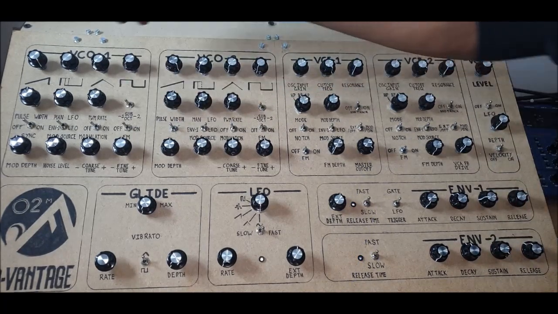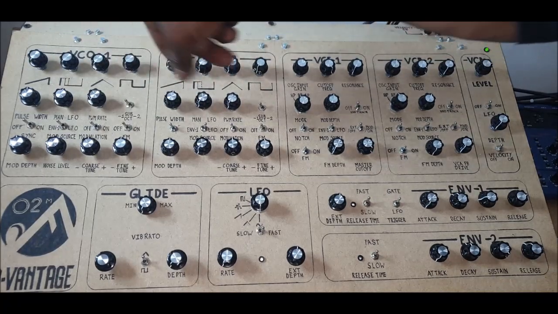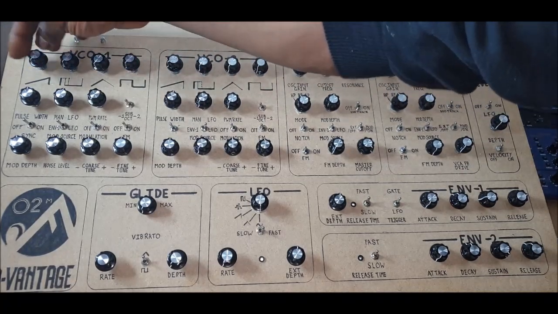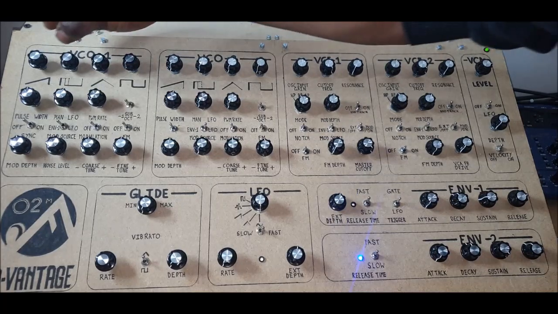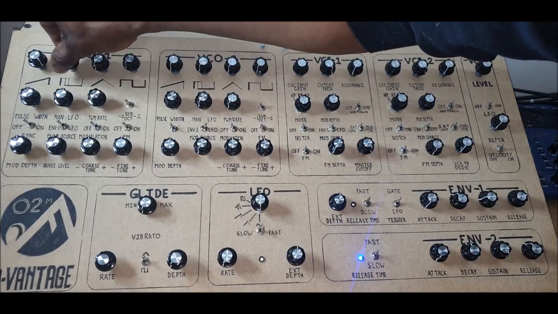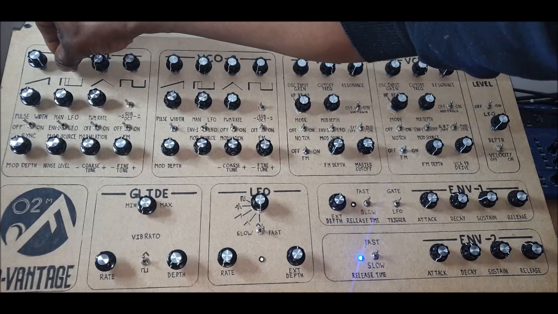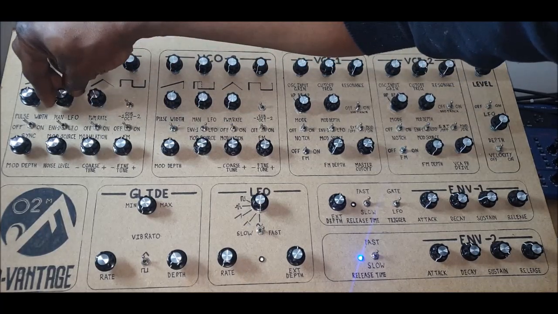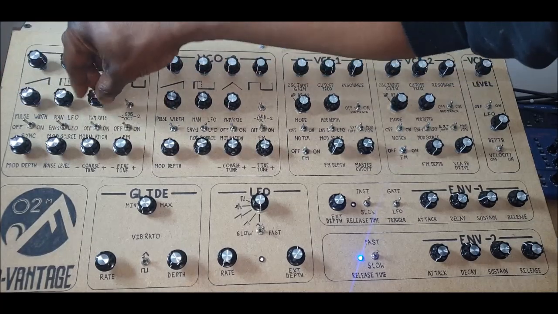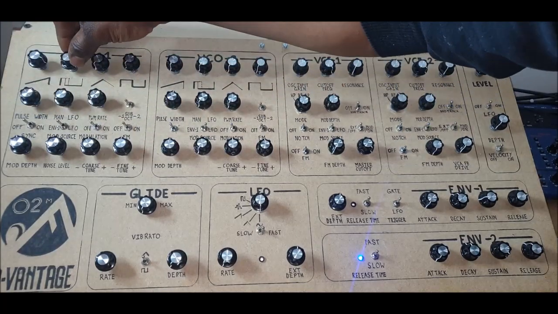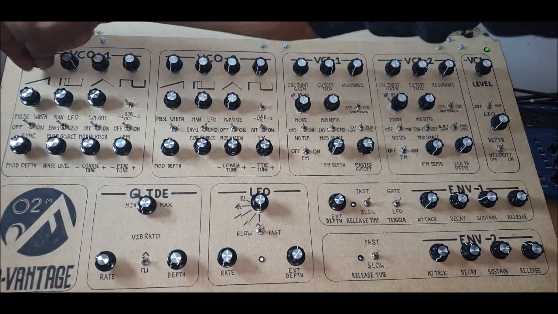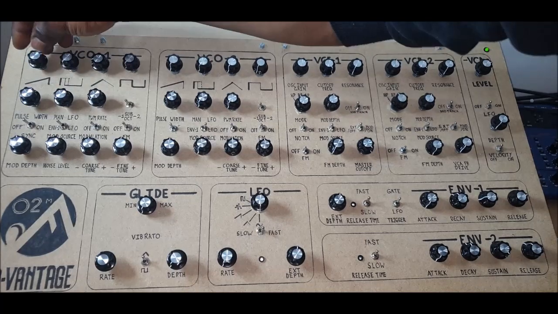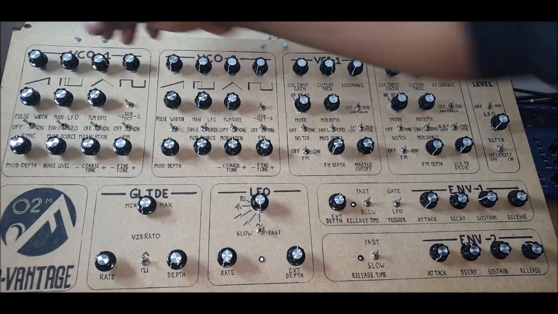Okay, so that's our two oscillators together, two saw waves. All the waveforms are mixable. As you can see, we've got volume controls for all of them, so we can have a mix between, say, a saw and a pulse. We can also bring in a triangle wave. We can also get the shark tooth waveforms as on the Minimoog.